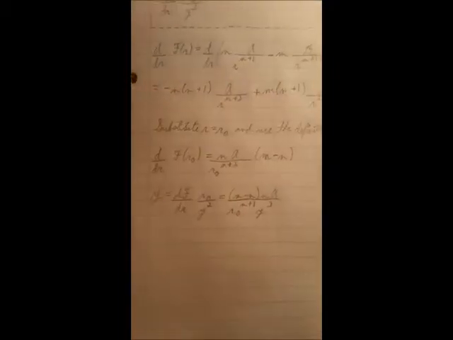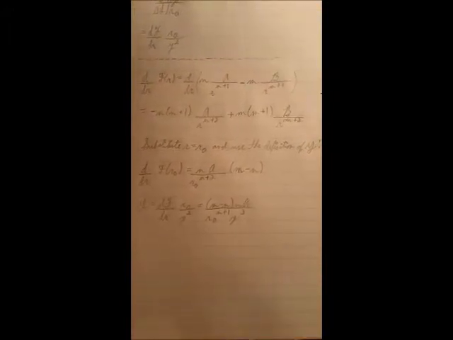d divided by dr times F(r) equals d divided by dr of the constant n times A divided by r to the n plus 1, minus m B divided by r to the m plus 1, and that's going to equal negative n open parentheses n plus 1 close parentheses A divided by r to the n plus 2 power plus m times m plus 1 times B divided by r to the m plus 2 power.